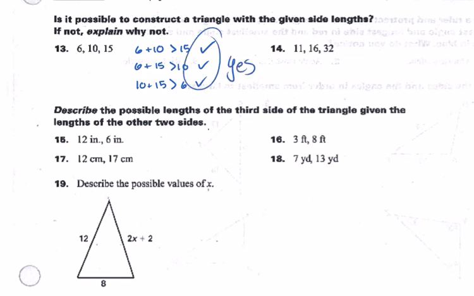If you have even one fail, no. So 11 plus 16, is that greater than 32? That's 27. So this is not. That doesn't work out. So this one is no.